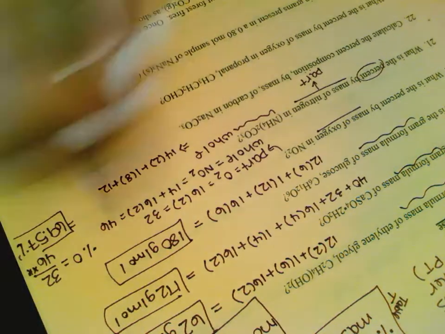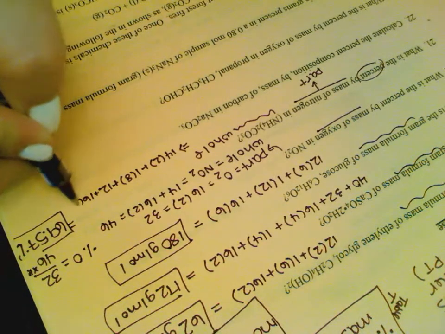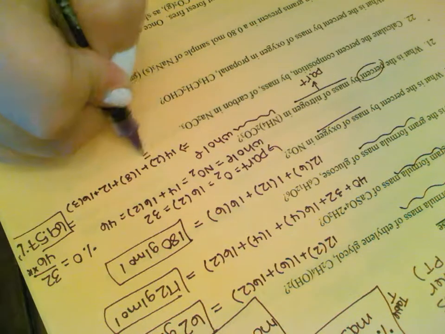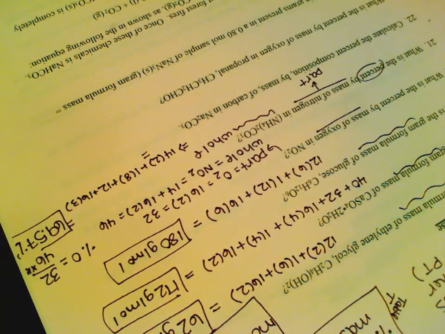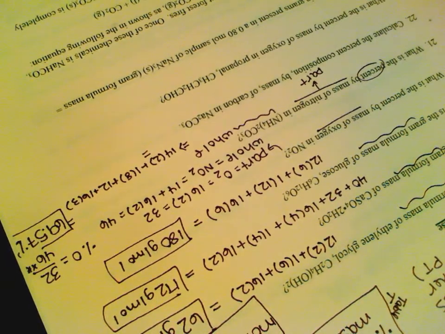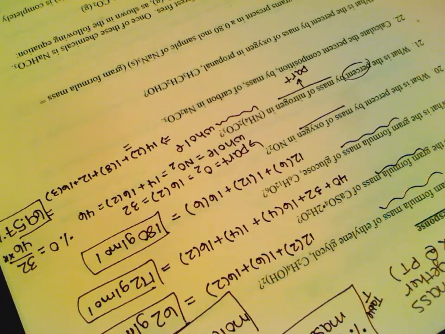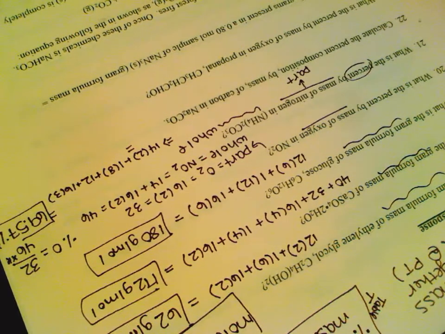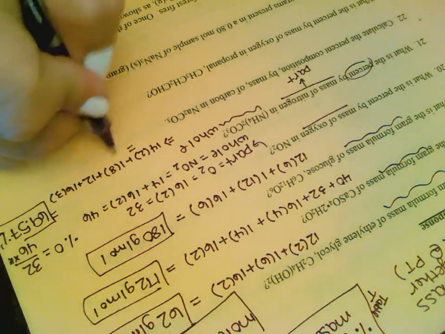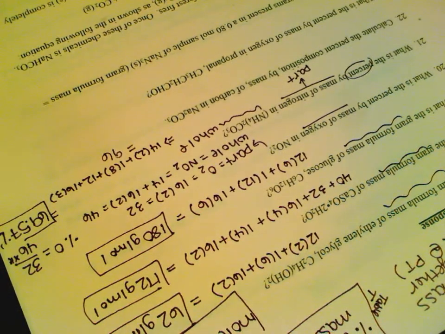Oxygen has a mass of 16, and there's 3 of them. So my whole has a mass of 14 times 2 is 28, plus 8 plus 12 plus 16 times 3, 96. So 96 is my whole.